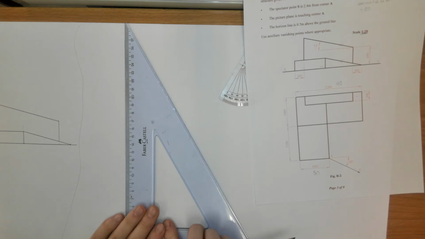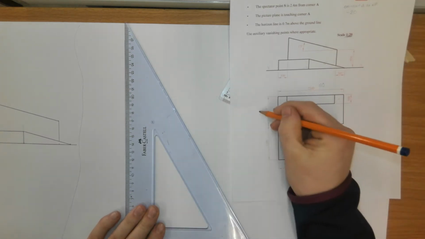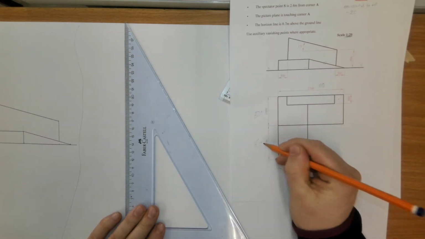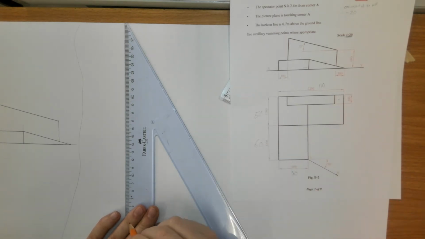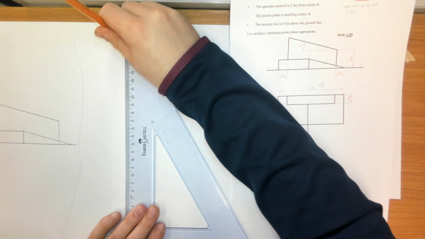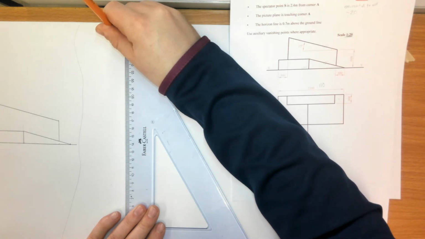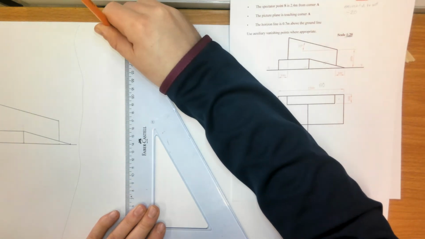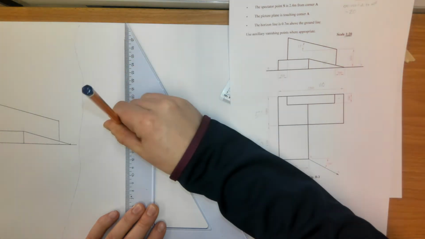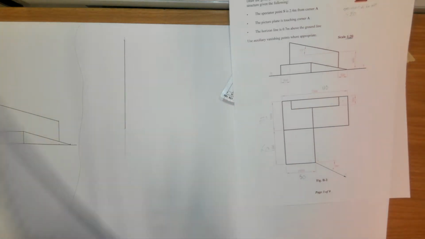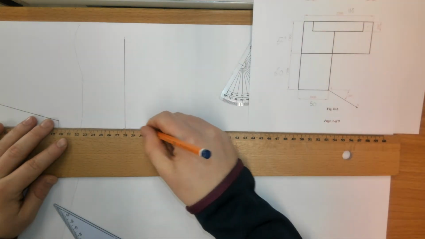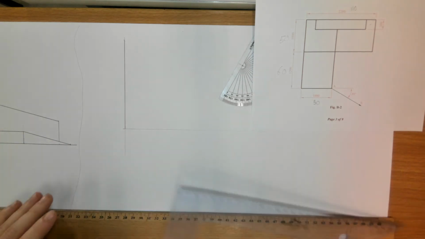Right, so same idea here, divide everything by 20, so that's 50, 60. Okay, so this in total is 110. So I'm going to go down 110. Over 1,000 in real life is 50 on the sheet.